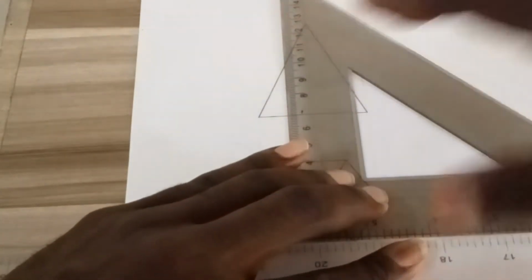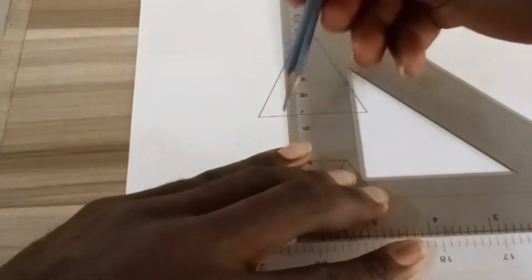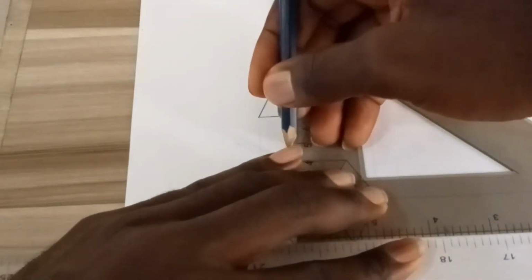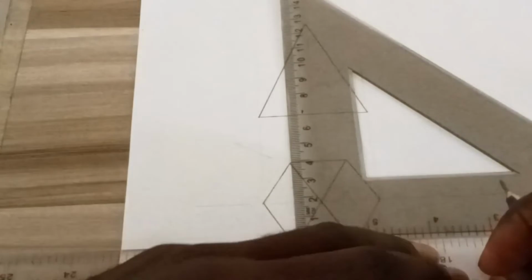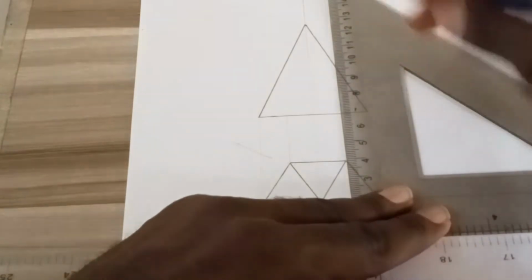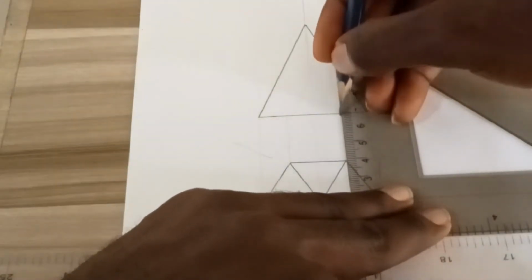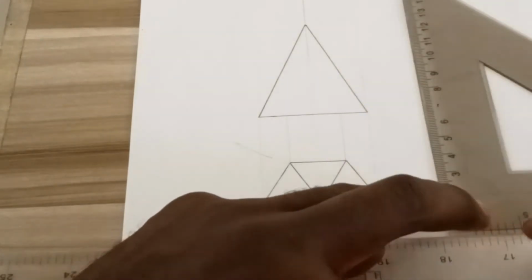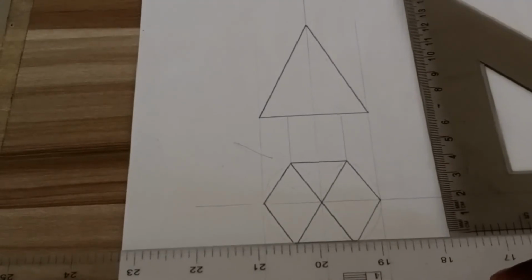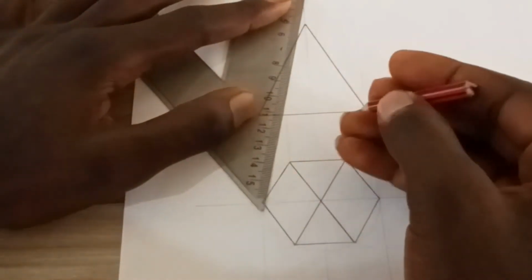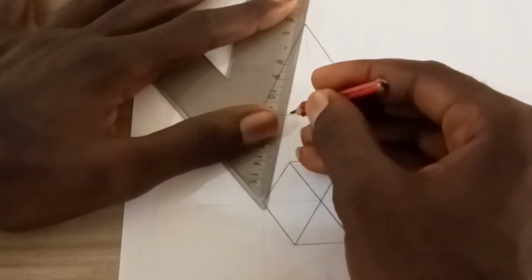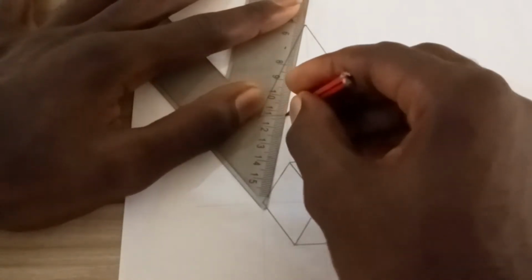Alright, so we are about done, but we're still not done. We need to extend vertical lines or perpendicular lines from the edges of the plan to the front elevation. So in the arrangements shown with your T-square and your set square, place your T-square and then your set square on your T-square. Draw perpendicular lines extending from the plan to your front elevation, and please make sure they extend to the base of the front elevation. Alright, so you do that nice and smooth.